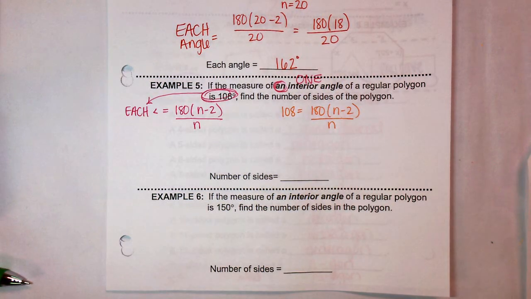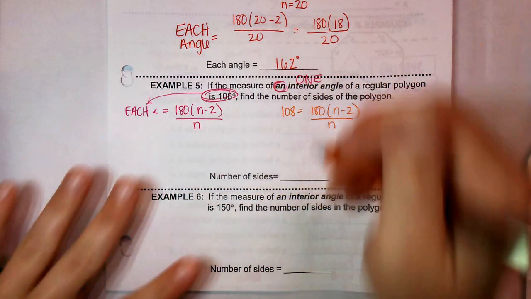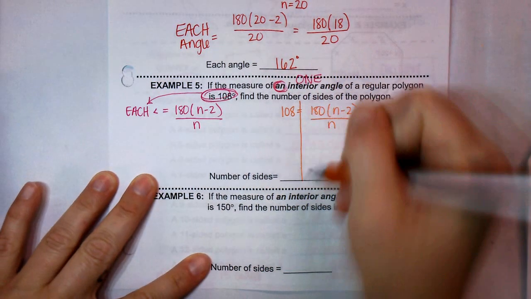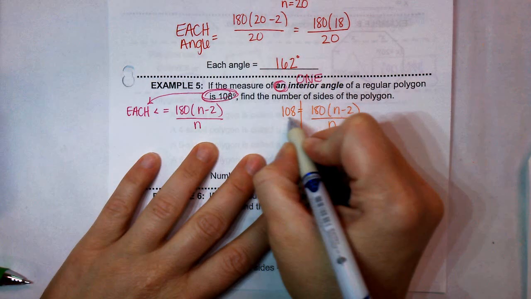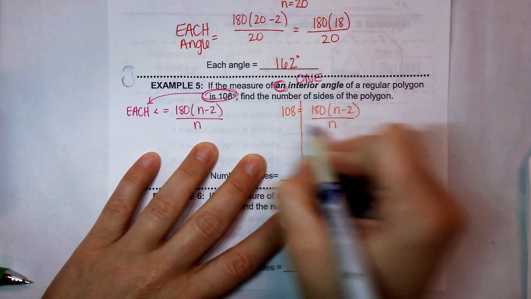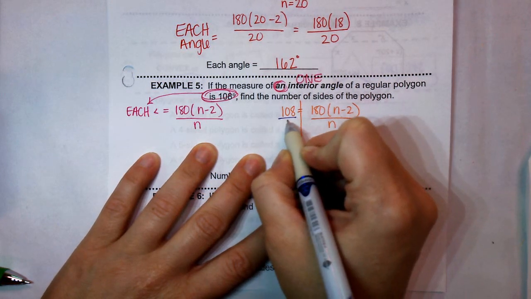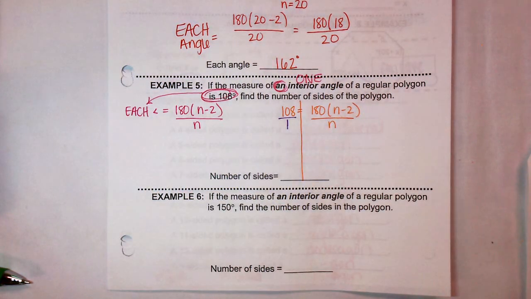Okay, now I have to draw my line, and I have to solve for n. When I do this, you have to remember some algebra. If I have a fraction on the right, I want a fraction on the left. So I'm going to put 108 over 1 so I can make a fraction.